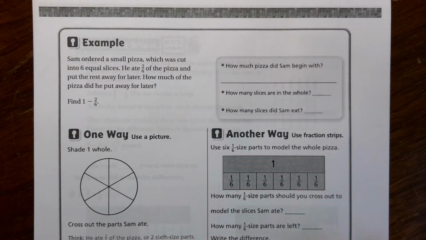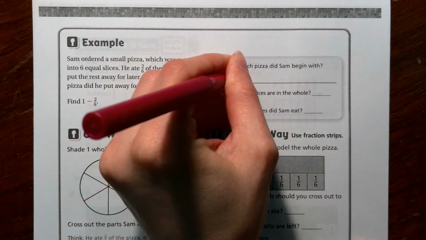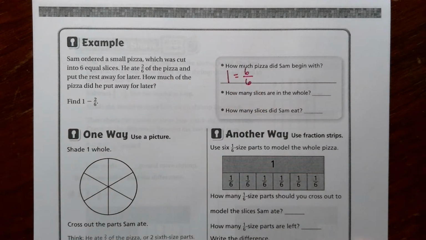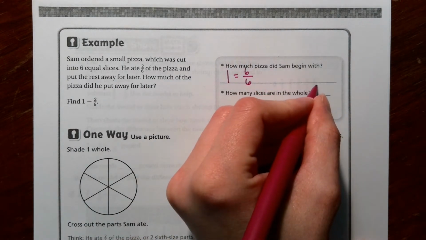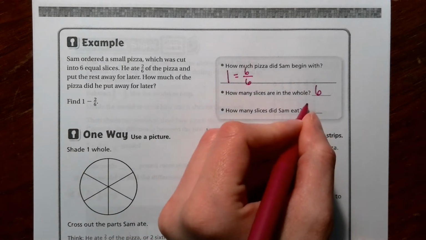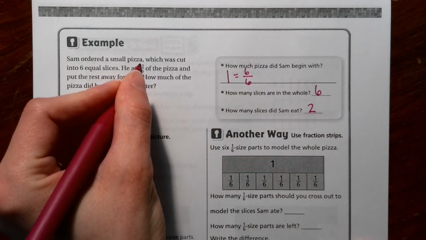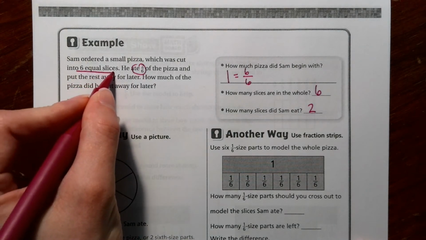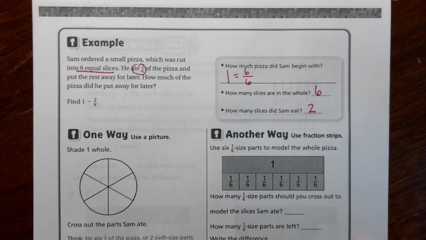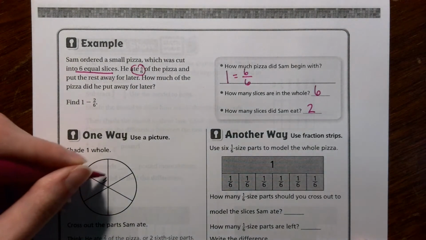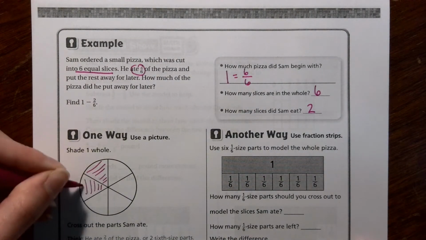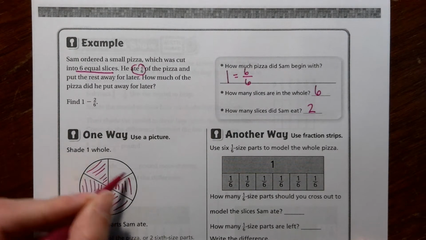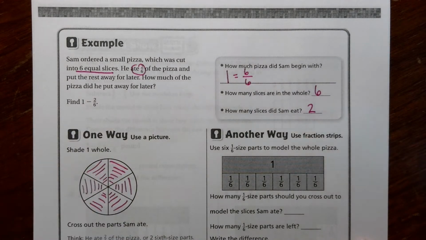Well, how much pizza did Sam begin with? If he begins with 1, I know that 1 is equal to 6 over 6. How many slices are in the whole? Well, there's 6 slices in the whole, and he ate 2 of them. So he ate 2/6, that's what we're going to subtract. And he started with 6 equal slices. So I'm going to shade in 1 whole. Okay, there's my 1 whole shaded.